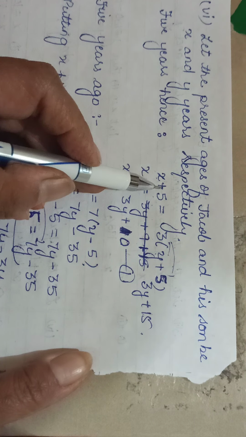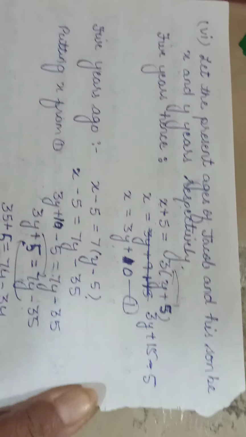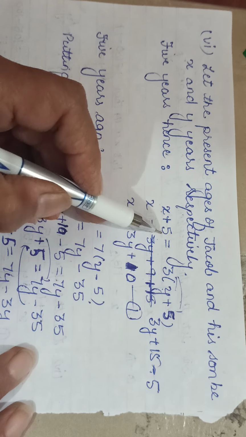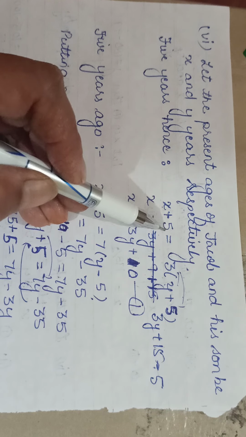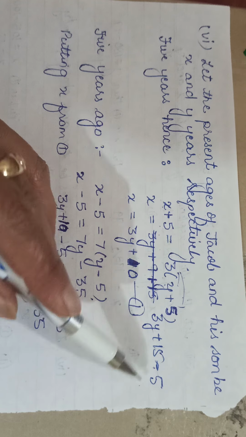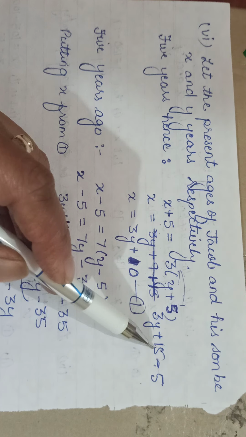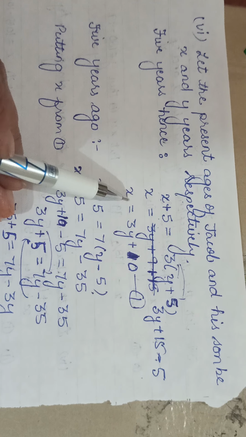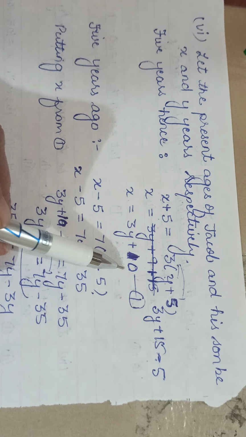Then this 5 will come here, so it will become minus 5. Okay, so x plus 5, which was 3 times y plus 5, that will become x, and this 5 I have taken to the other side as minus 5. This 3 will be distributed inside, 3y and plus 15. So x is equal to 3y plus 15 minus 5 gives you 10.